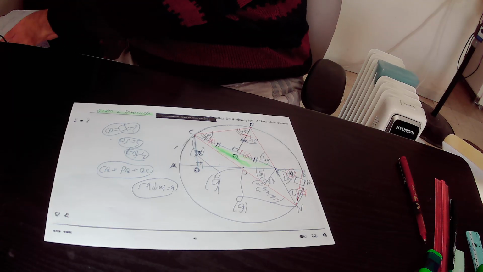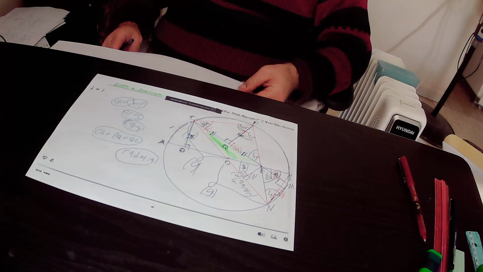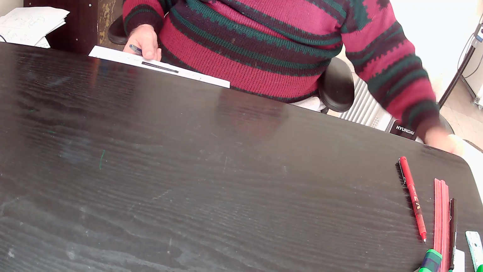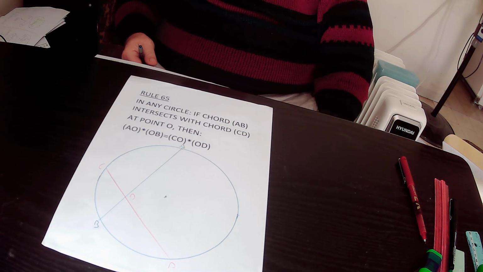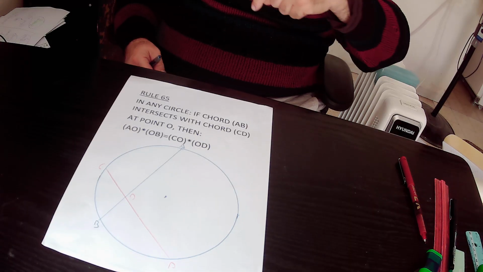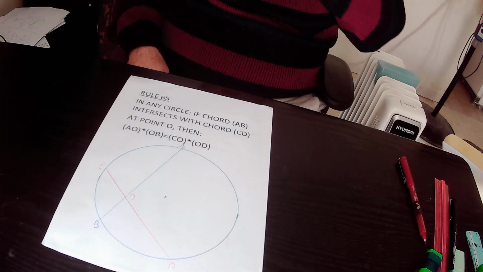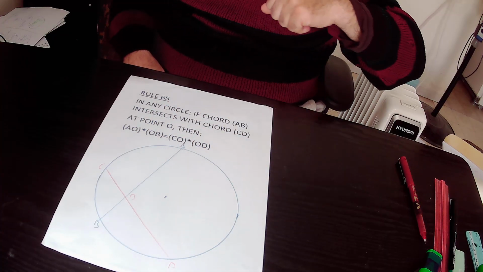In the next step, we implement Rule 65 in our drawing. Repeat quickly Rule 65. According to Rule 65, first of all, we draw any circle. So this circle could be any circle. If chord AB intersects with chord CD at point O, then the following equation is true: AO times OB equals CO times OD.